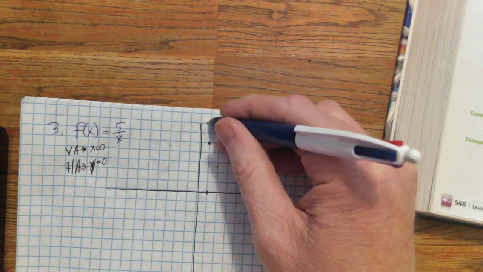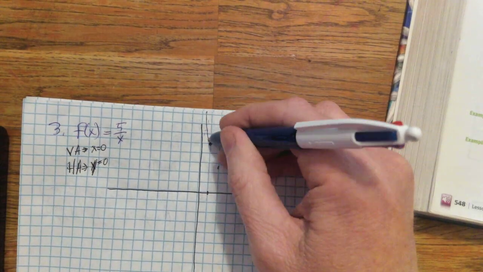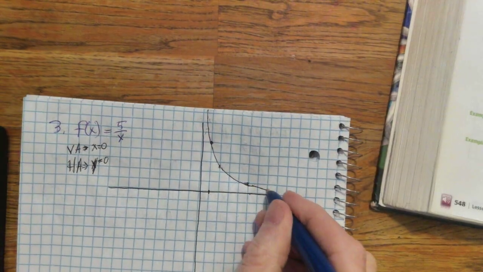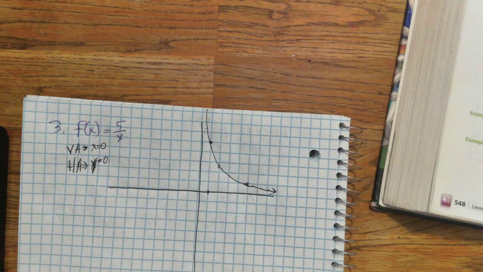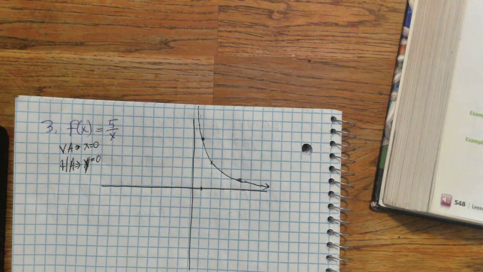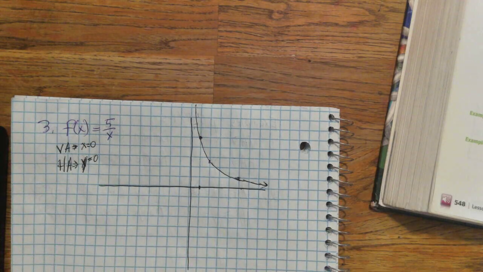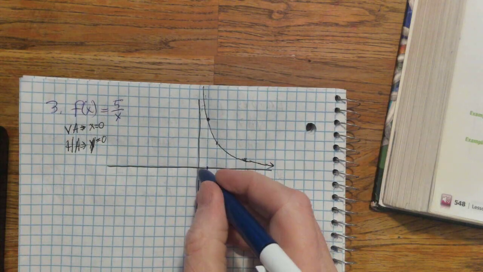So our graph starts up here, goes through some points like this, and it's a little bit further from the origin than the other one. The 5 stretches it and pulls it away from the origin a little more than our parent function. And the same thing happens over here.